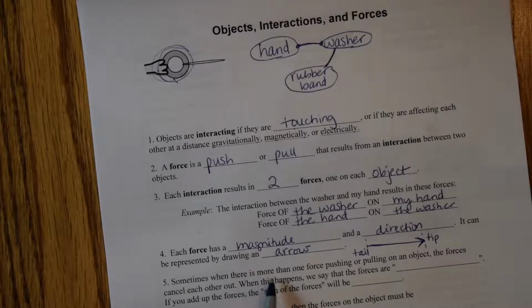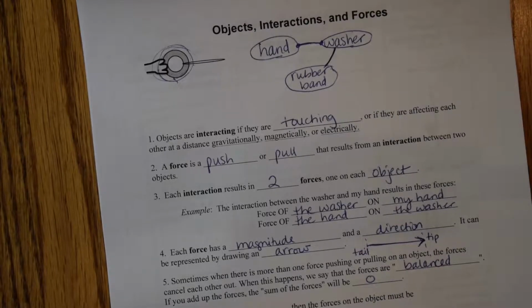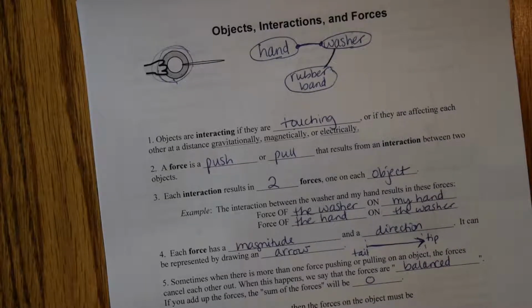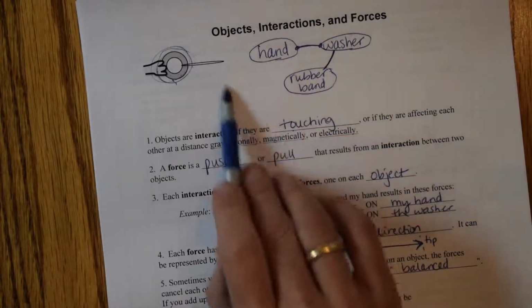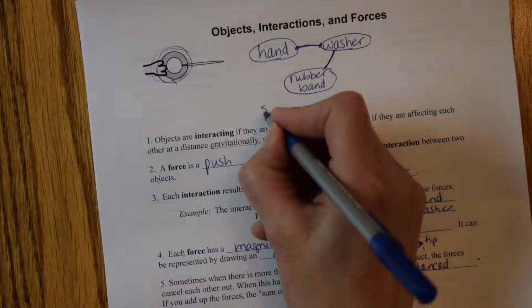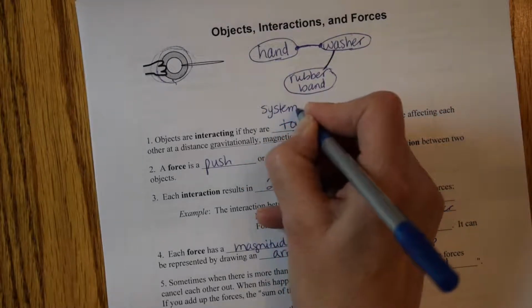Sometimes when there is more than one force pushing or pulling on an object, the forces cancel each other out. When this happens, we say the forces are balanced. If you add up the forces, the sum of the forces will be 0. And let's take a look at another diagram now that we can draw for forces. This diagram right here is called a system schema diagram.